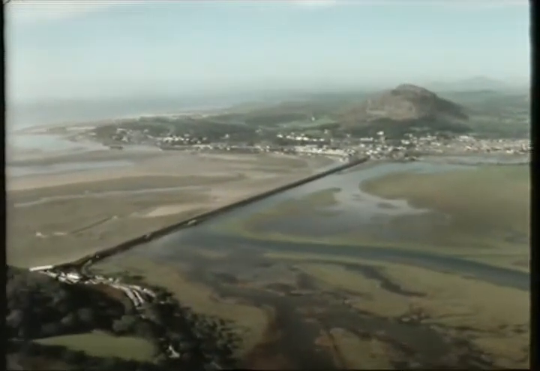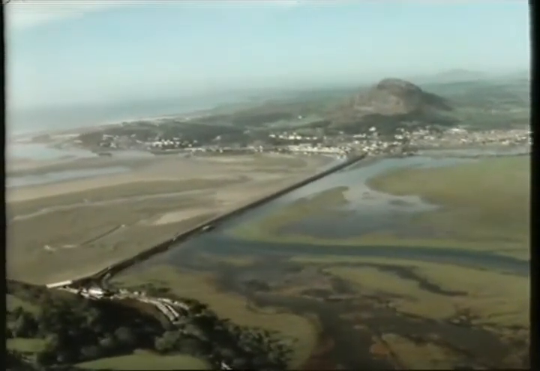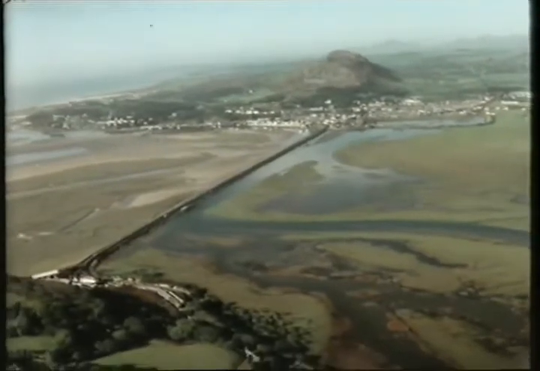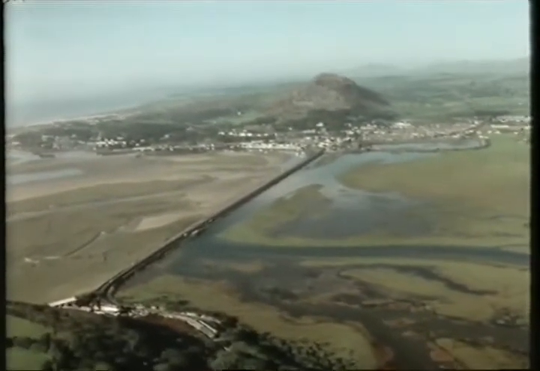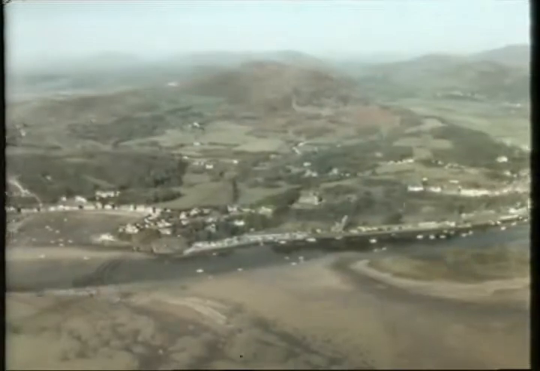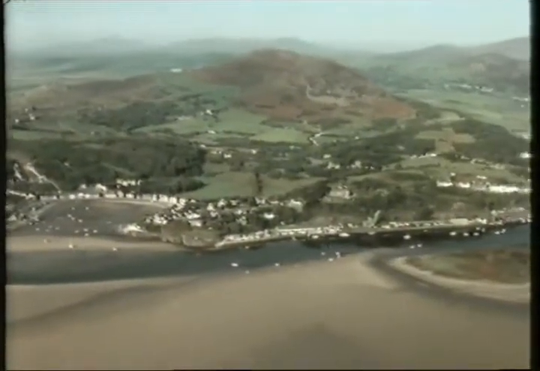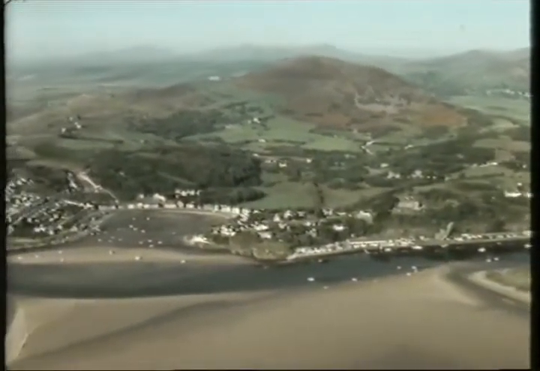You can see the other river flowing into this plain as well. And it's easy enough to see the main channel of the Afon Glaslyn on the northern side of the estuary.